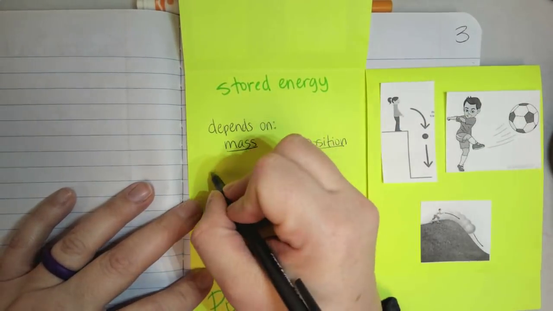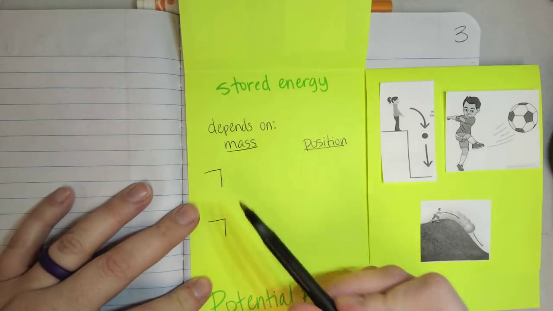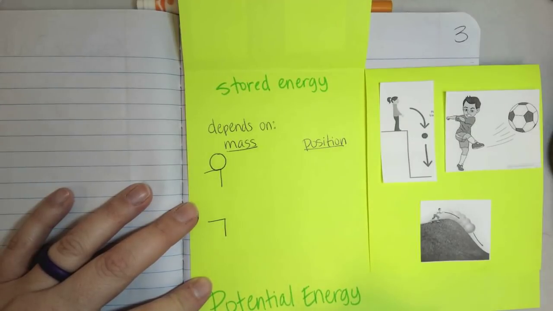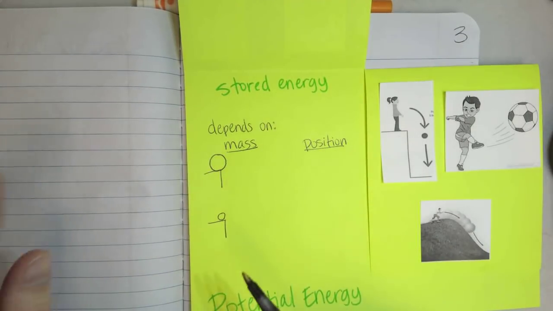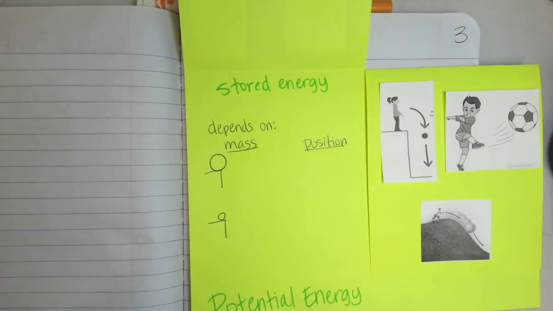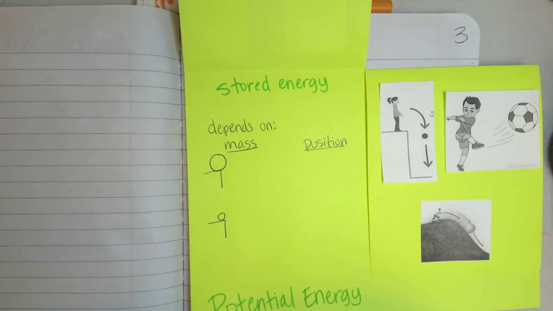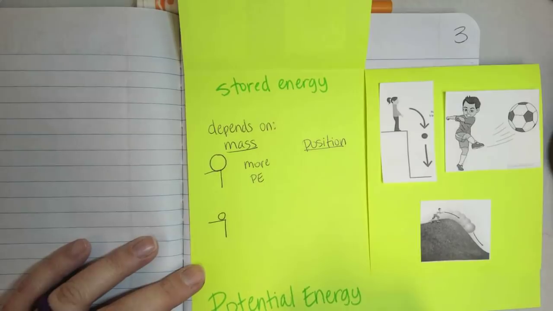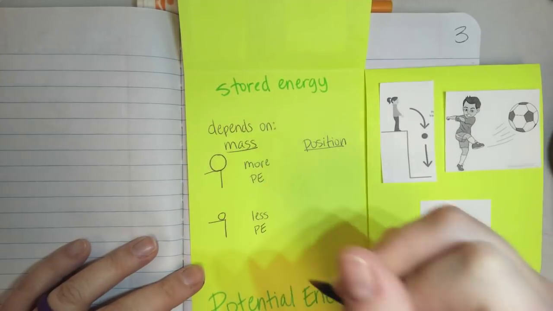If we have, say, a little cliff or edge right here, and we have 2 of them, and on one we have a very large boulder, that's what we call a big rock. And then on this one we have a much smaller boulder or rock. The object that has more mass is going to have more potential energy, and the object that has less mass is going to have less potential energy, assuming that these are at the same height, say they're sitting on the same ledge. So we're going to say right here, more PE, and I'm going to use PE just as initials for potential energy. And then this one is going to have less PE.